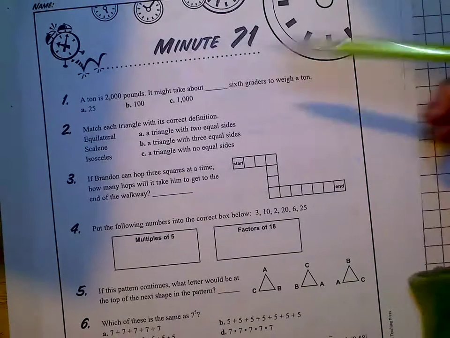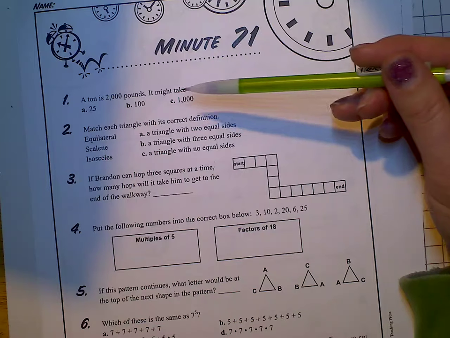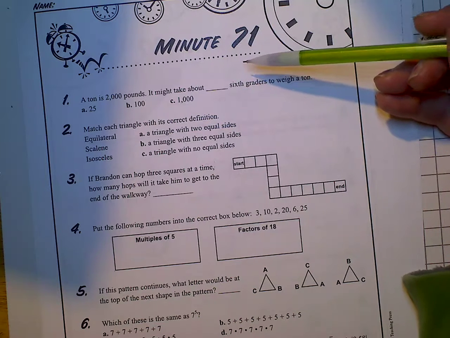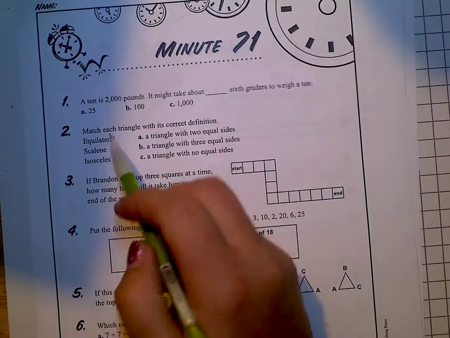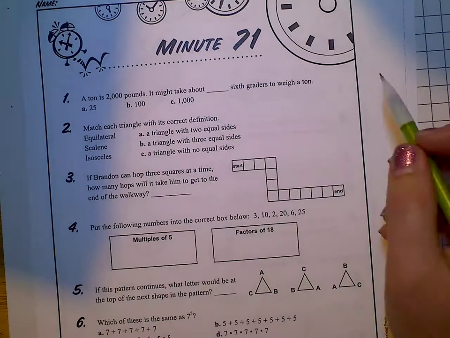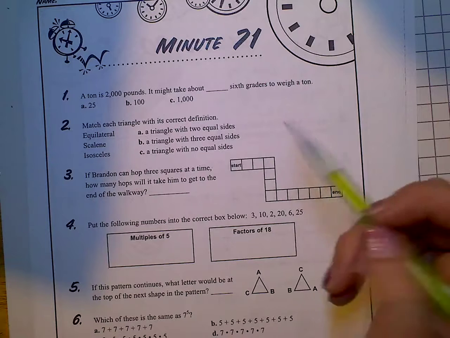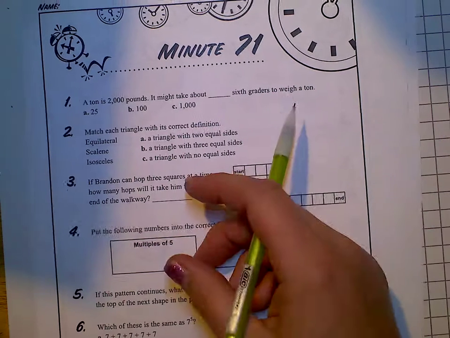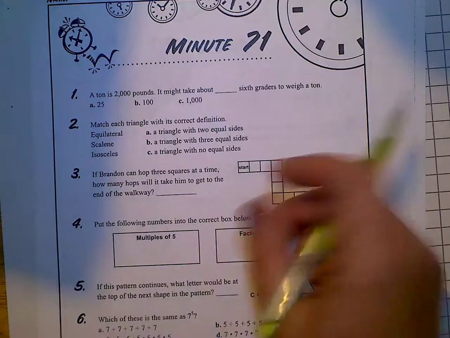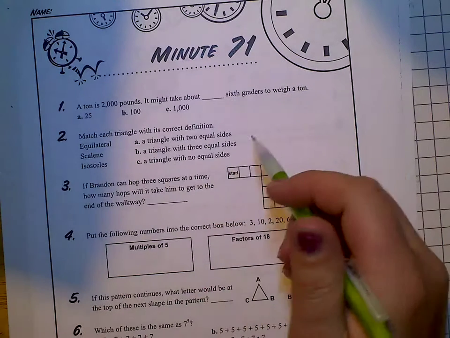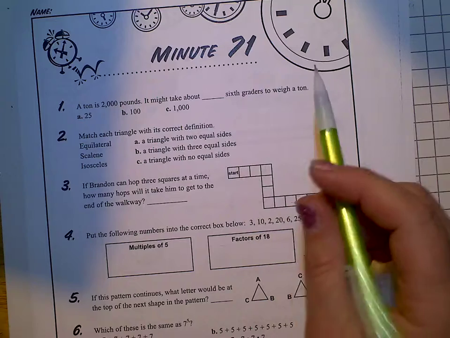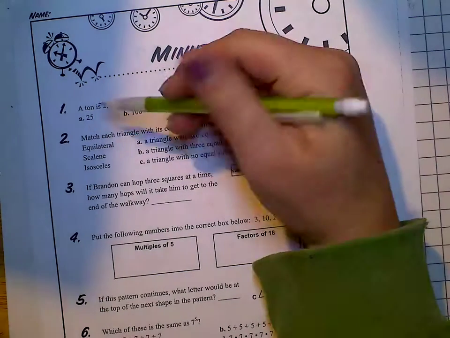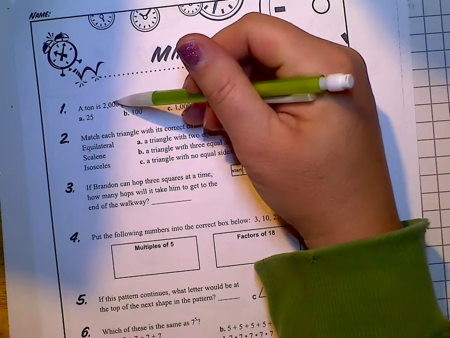So here we go. A ton is 2,000 pounds. It might take about blank 6th graders to weigh a ton. They give us choices. Let's pretend every 6th grader weighed 100 pounds. I don't know how much 6th graders weigh because I don't even ask you, so again, I'm just going to take a guess. If every 6th grader weighed 100 pounds, 25 would weigh 2,500 pounds.